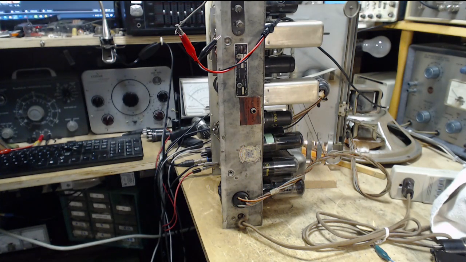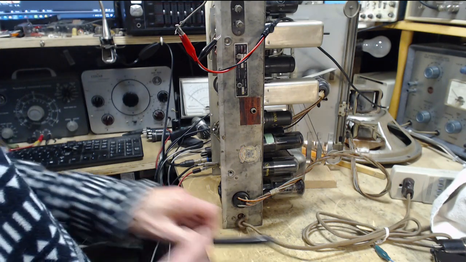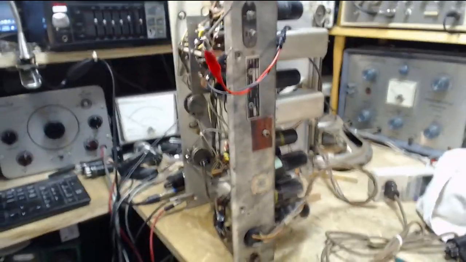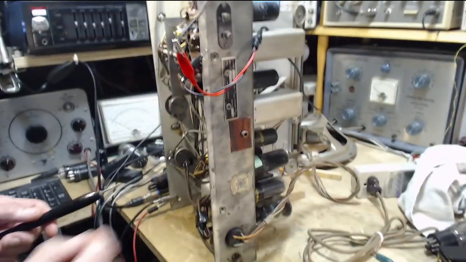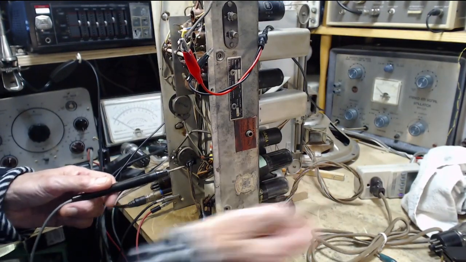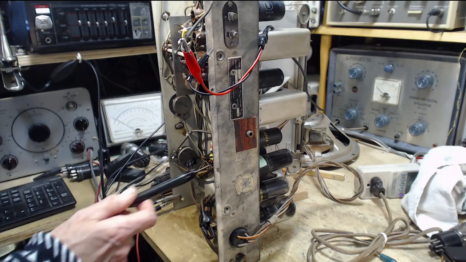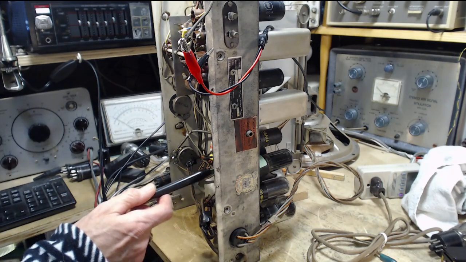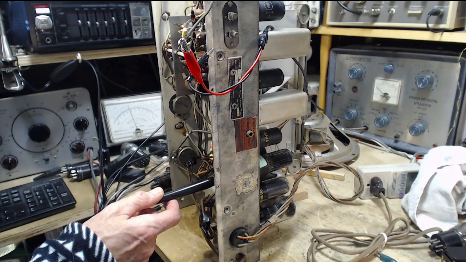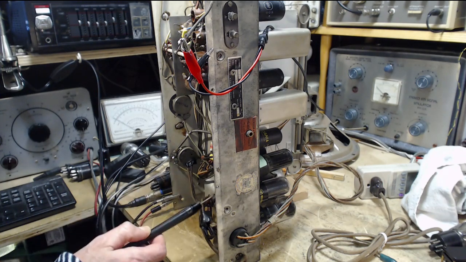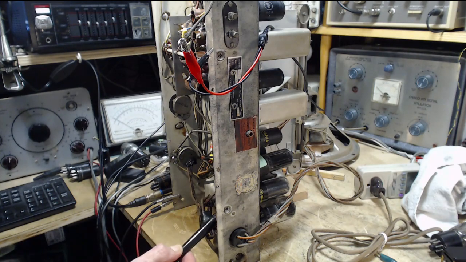That's the tube with the slightly higher. Let's check. So I'm going to look at this tube's screen voltage, which is 190 as I measure it, and the other, no, that's a plate voltage. That's a plate voltage.